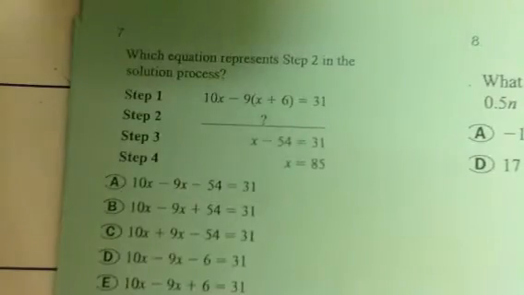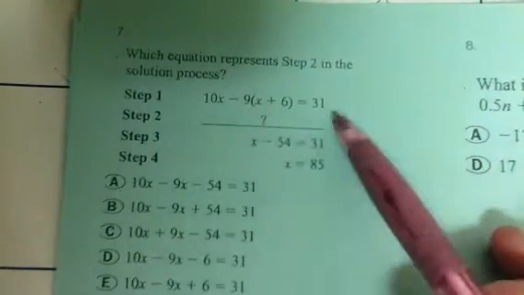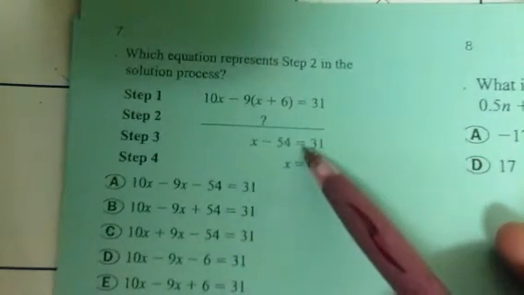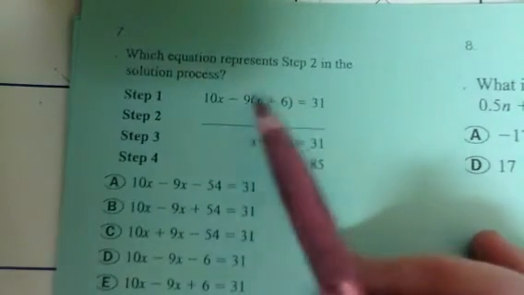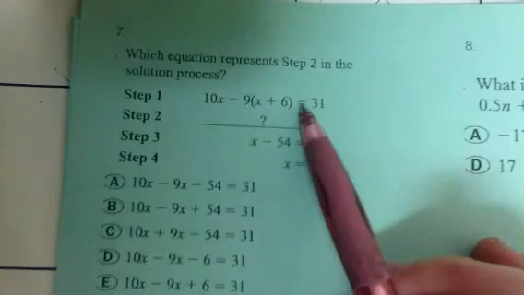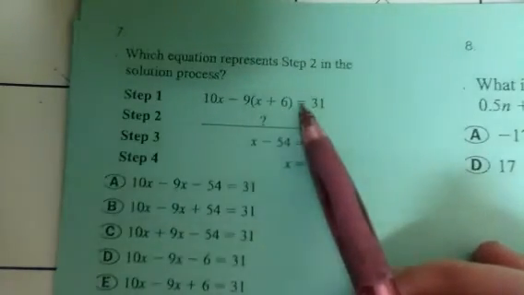For number 7, it's looking for a missing step of this problem. Okay? And so what I'm going to do is look and see what it says for step 1 and maybe what I would do next. Right? So if I look at step 1, I see 10x minus 9, and that 9 is supposed to be times this whole thing. Well, there's a couple things that I would do first.